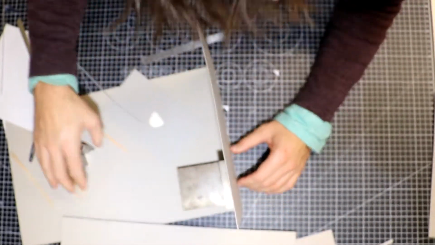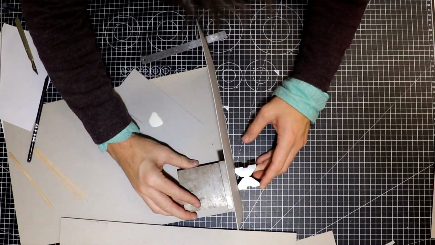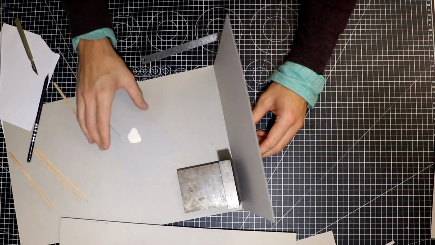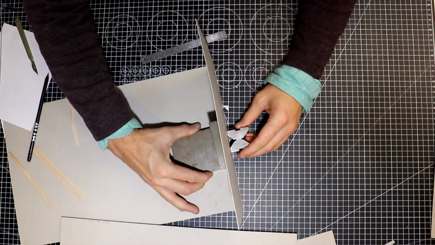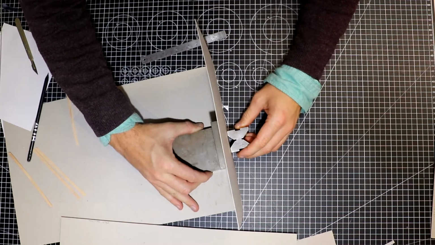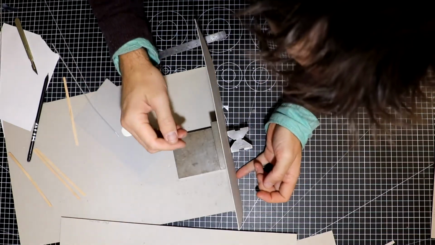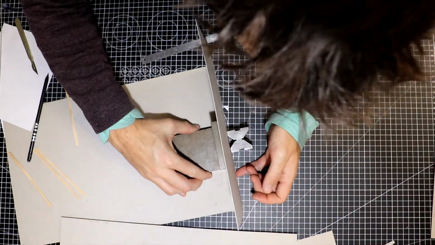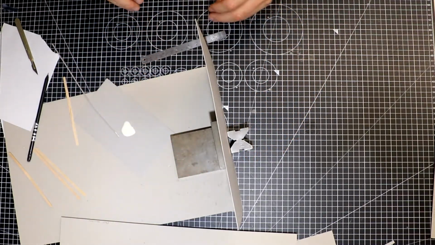And I can use this square to push that into position. There we go. And that won't take long at all to bond.